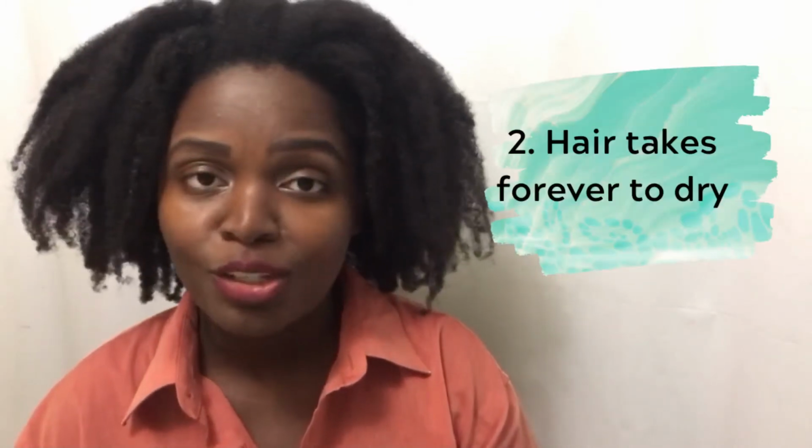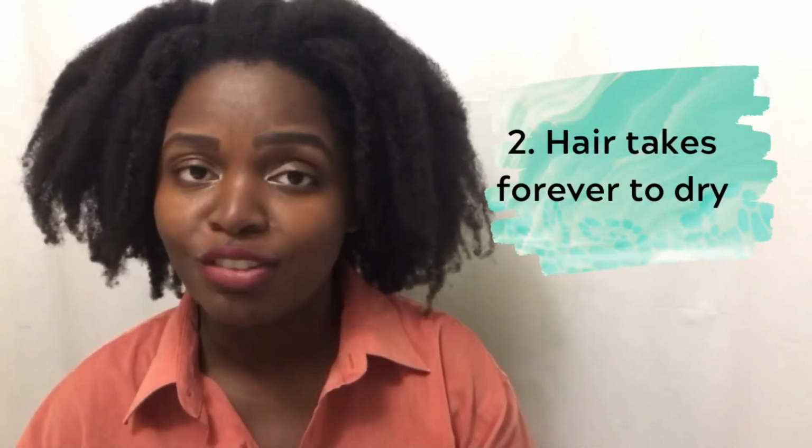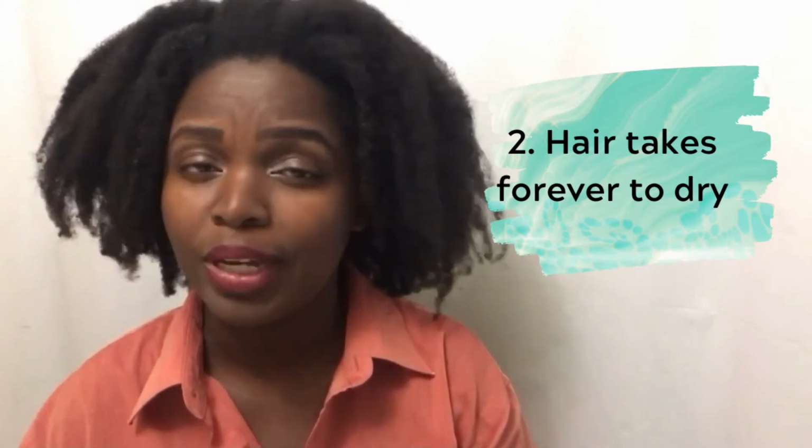Another characteristic of low porosity hair is that it takes a really long time to dry. If more often than not, after 24 hours, your hair is still not dry, like let's say you have it in braids or what have you, and it's still not fully dry after a day, you most likely have low porosity hair. And understanding this is going to help you style your hair better.